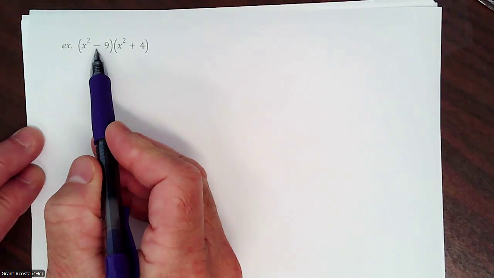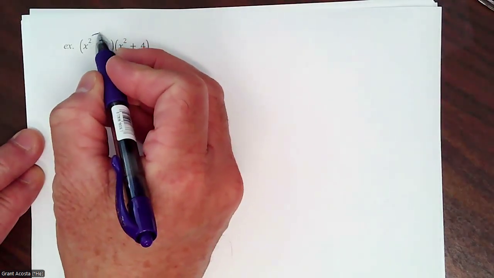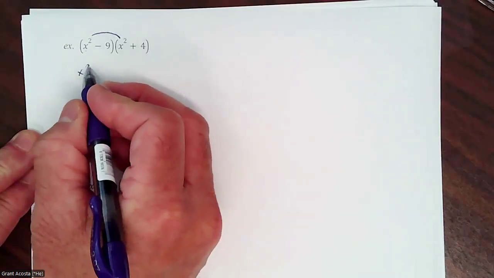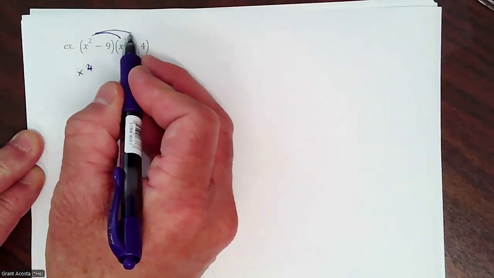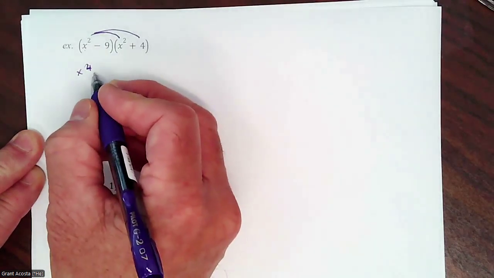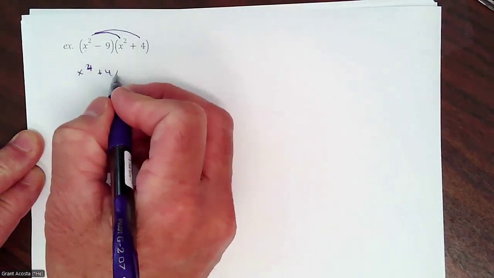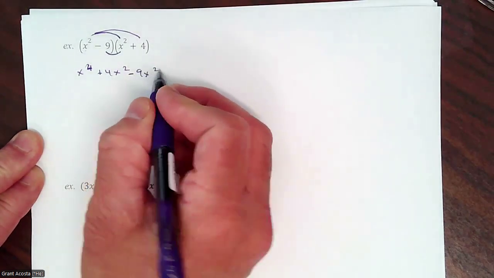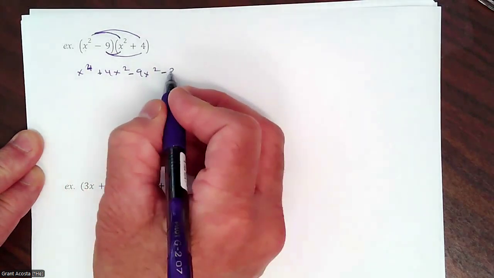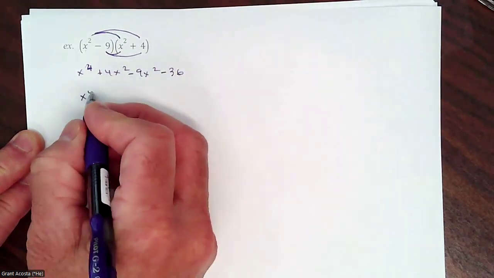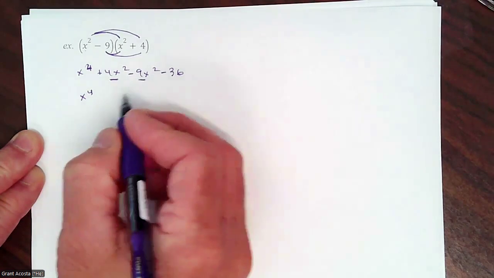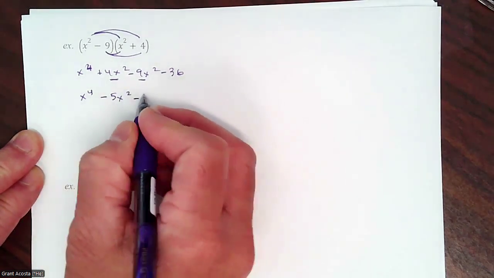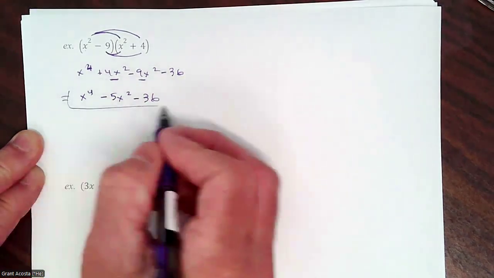All right, so for this first one, if I FOIL it out, it means I'm just multiplying x squared times x squared, which is x to the fourth. Outer is x squared times 4, so plus 4x squared. The inner is -9x squared. And the last term gives me -36. Combine my middle terms: 4x squared minus 9x squared is minus 5x squared, minus 36.